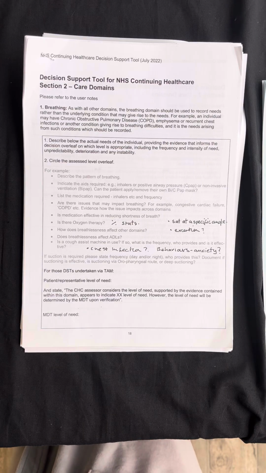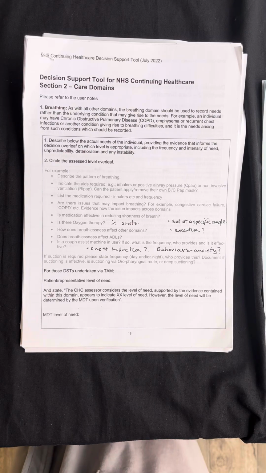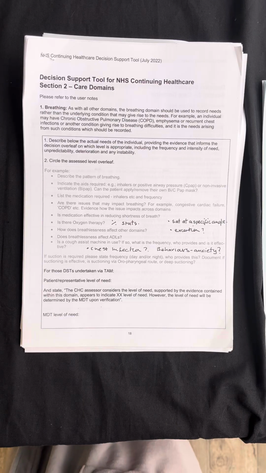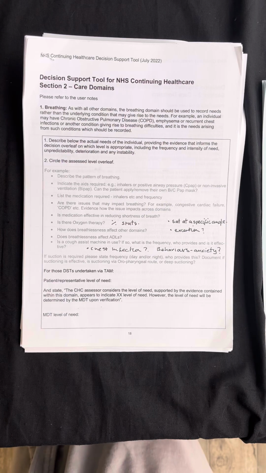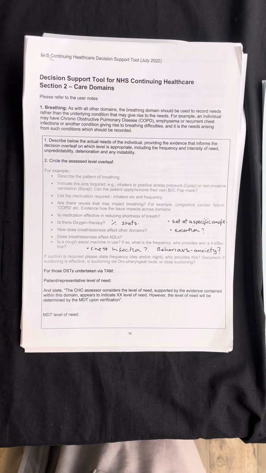So with breathing, is that breathing impacting on their daily life and their abilities to eat even? Some people's breathing is so laboured, even eating is a difficult thing to do. Anything like that. Are there any consultants involved?